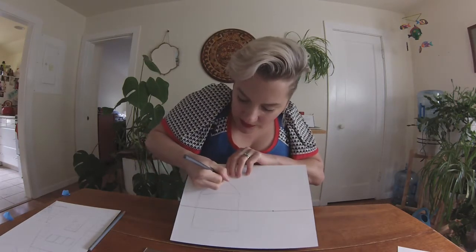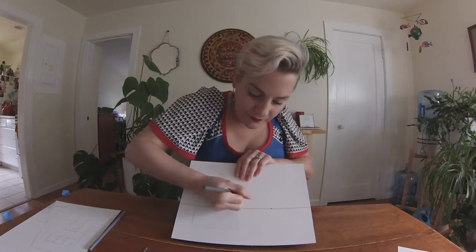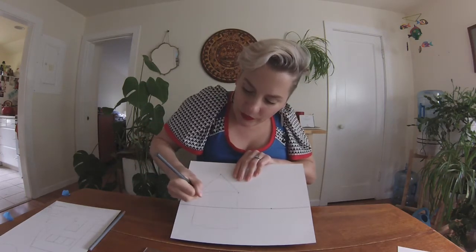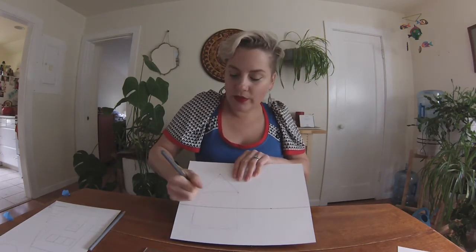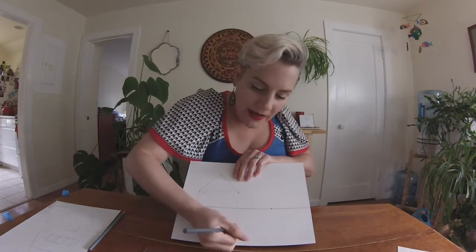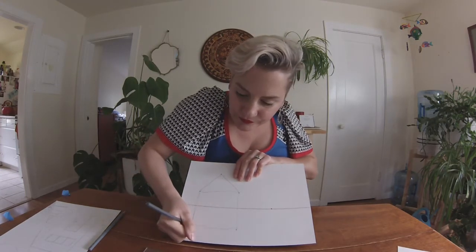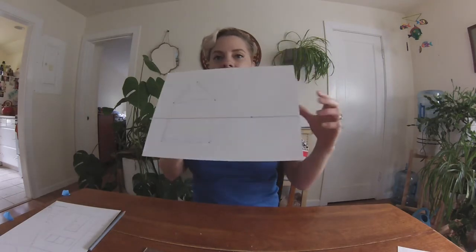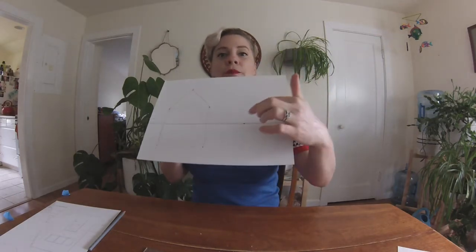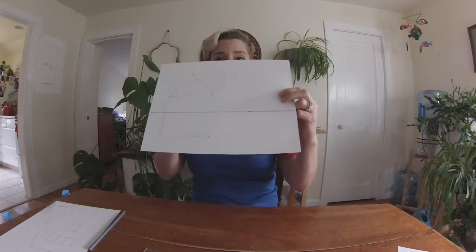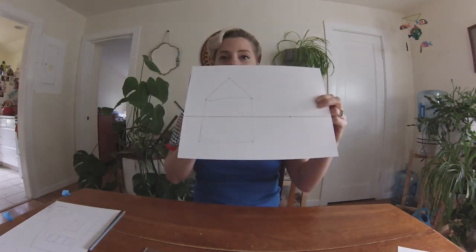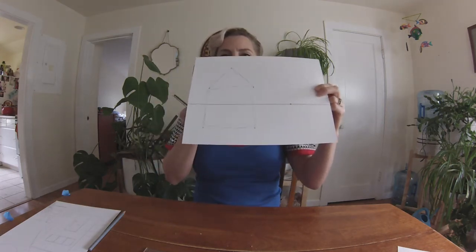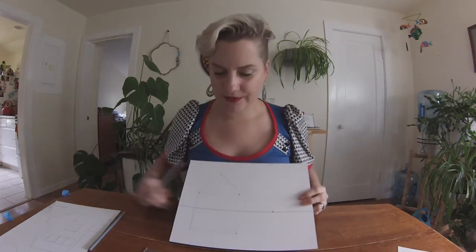So I'm doing a dot at the top of the triangle, and a dot at the corner of the triangle and the top corners of the square, and then a dot at both of the bottom. So right now we have our horizon line, our perspective point, which is our dot on that line, our wobbly square and triangle with dots on each of the corners.